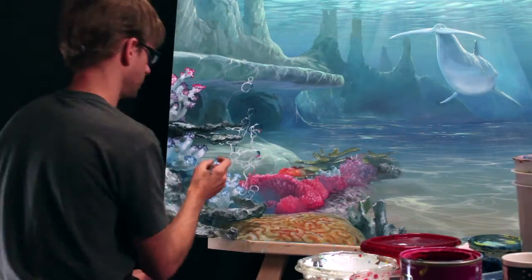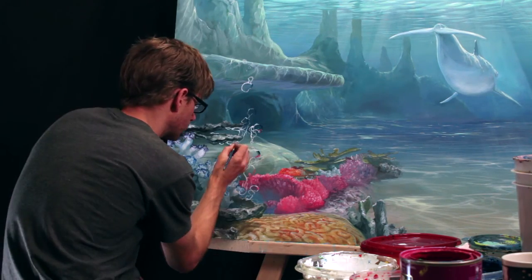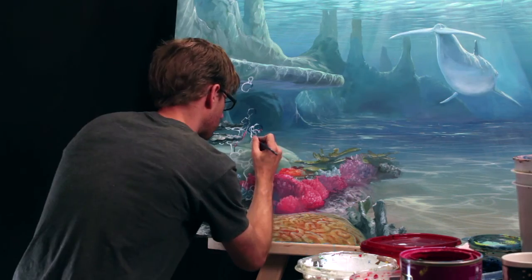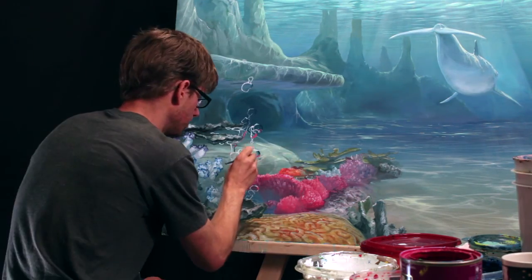So I have the red of this coral right here, and I'm just going to put that right on this edge. That's nice contrast too. That bright red mixed with the dark blue, that's cool.